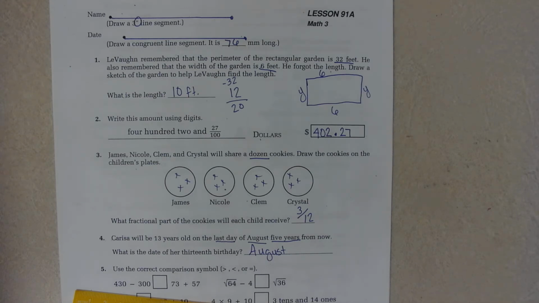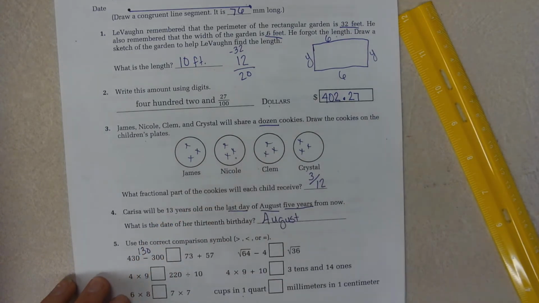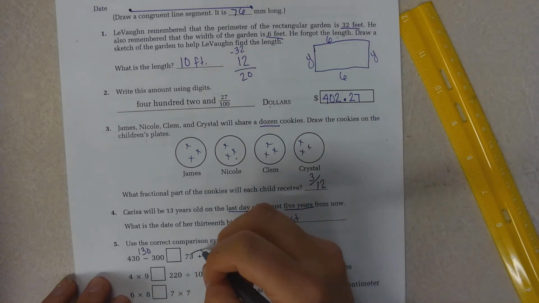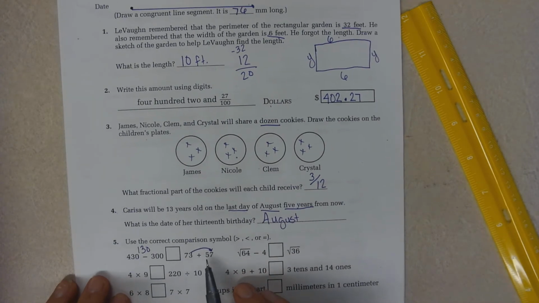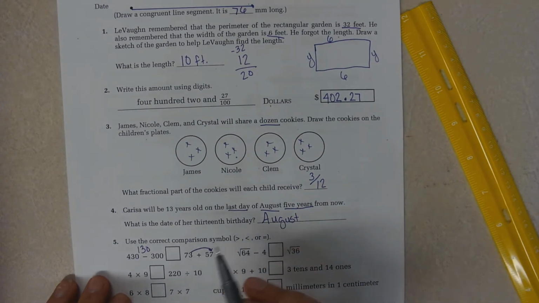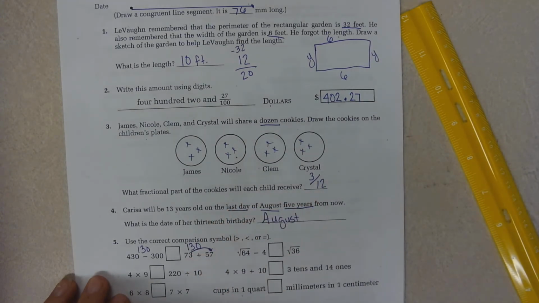Use the correct comparison symbol: greater than, less than, or equal to. 430 take away 300 would be 130. 73 plus 57. I want to point out that 7 plus 3 is 10. So 10 plus 5 tens is 6 tens. 6 tens plus 7 tens would be 13 tens. So 130 is equal to 130.